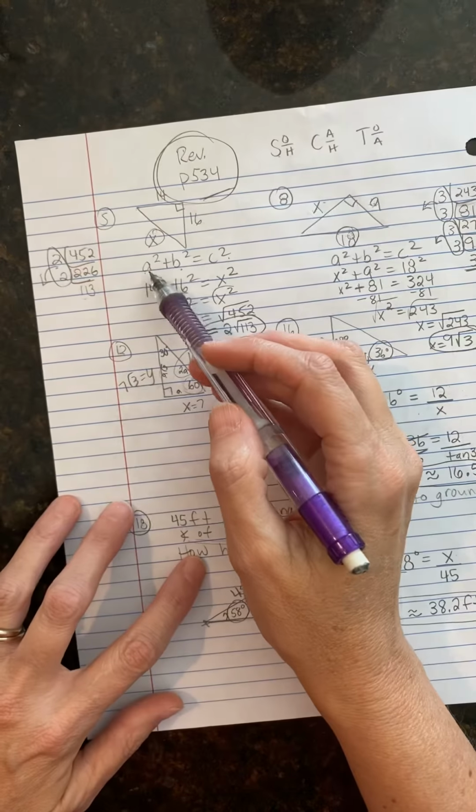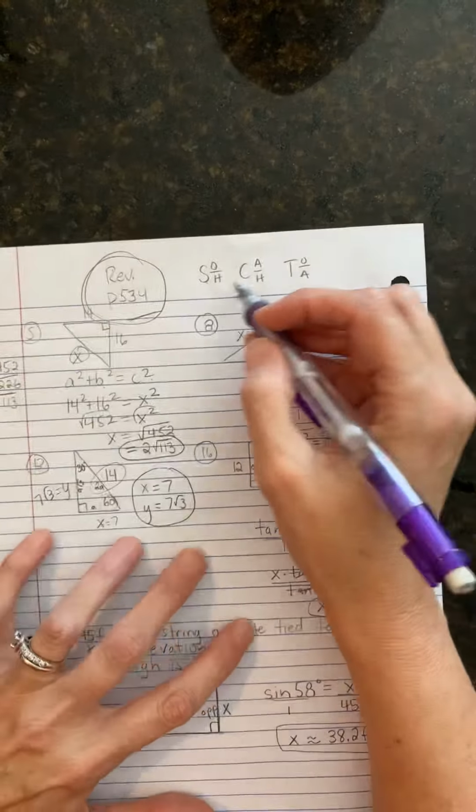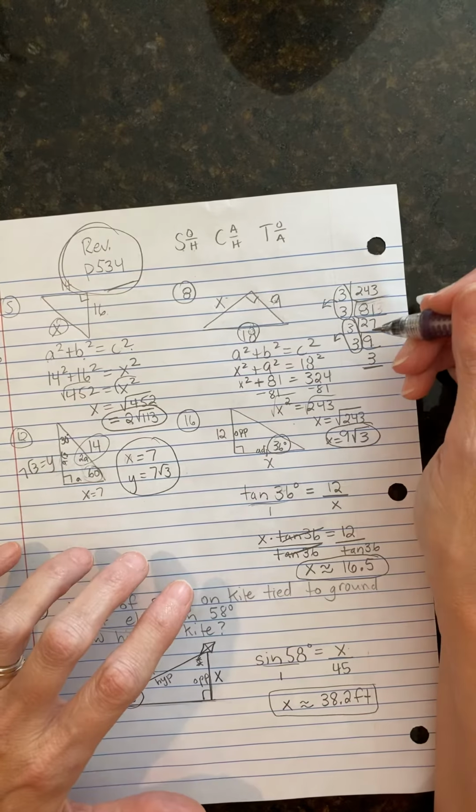That stuff will be given to you. The a squared, b squared, c squared, the templates, the trig rules, the trig equations, that will be given to you. So you don't have to memorize those.